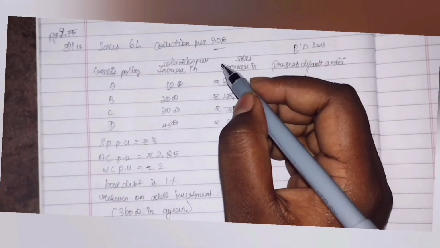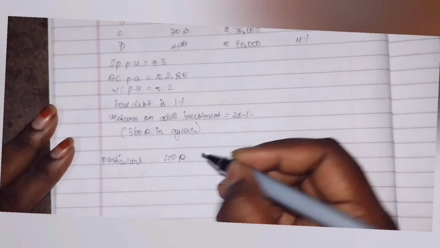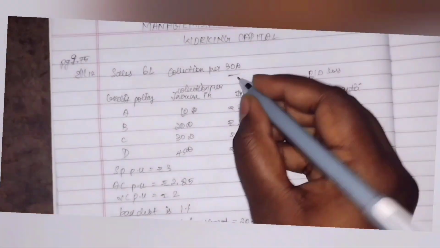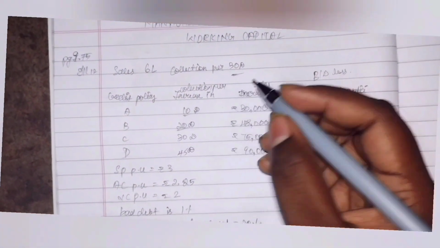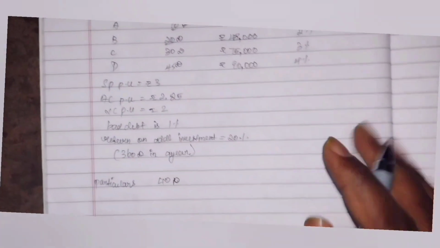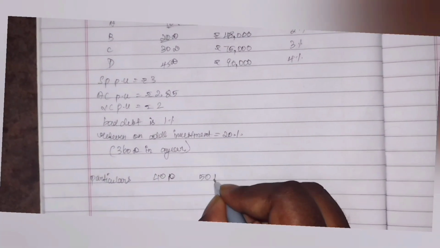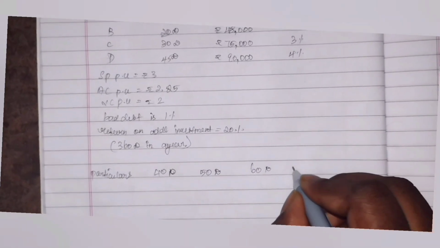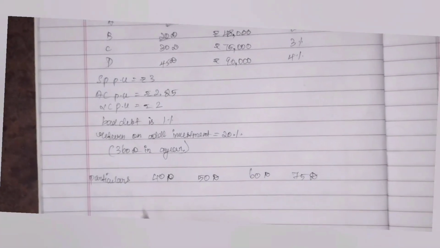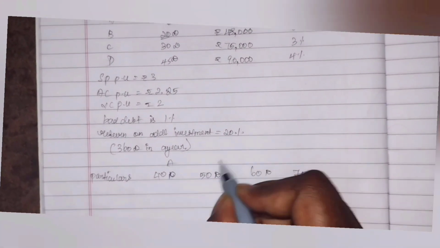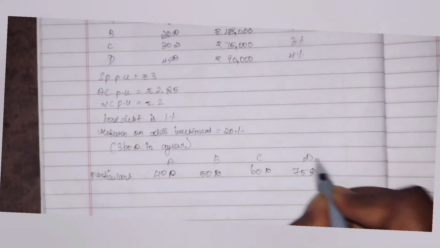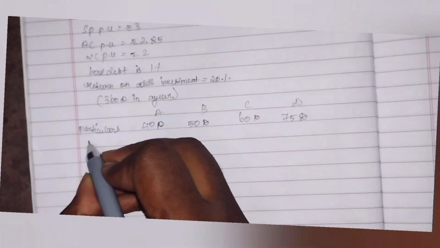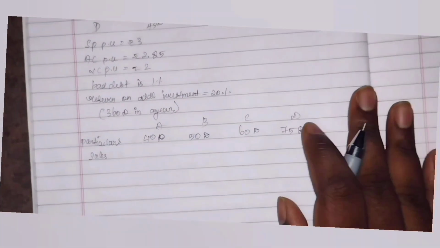When it increases by 10 days it will be 40 days, and when increased by 20, 50, like that we have to do it for all. There are 4 different alternatives, A, B, C and D. These are the collection periods, and let's start by calculating the sales.